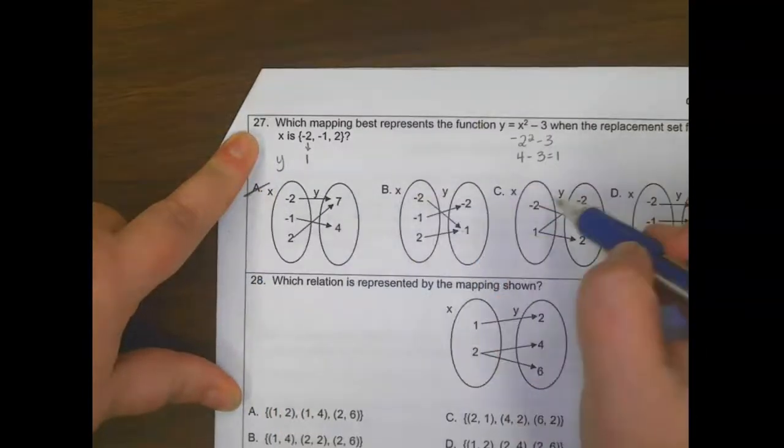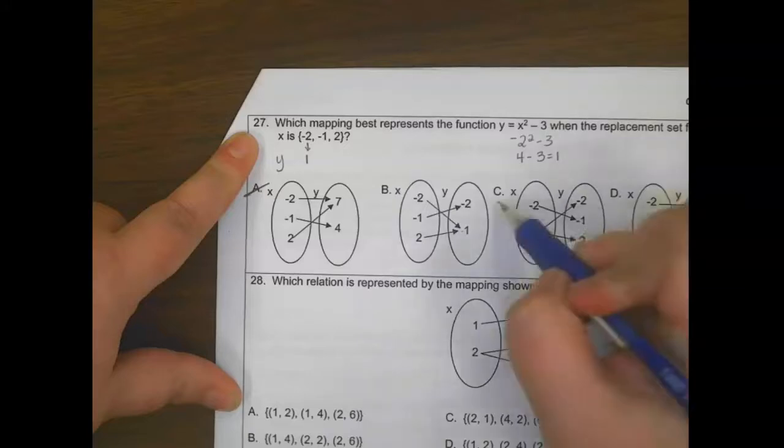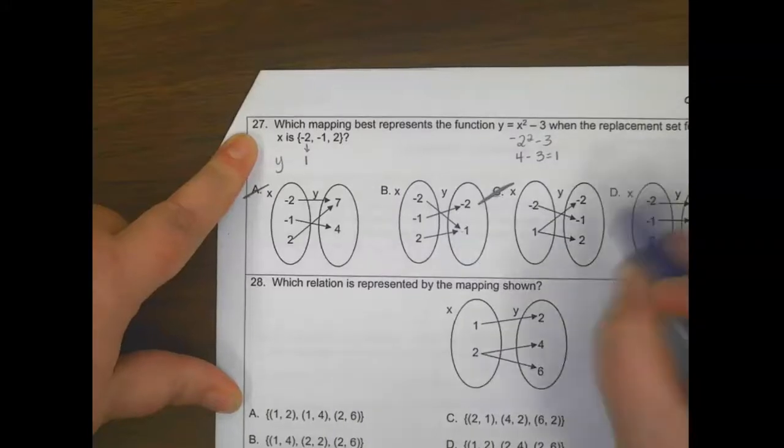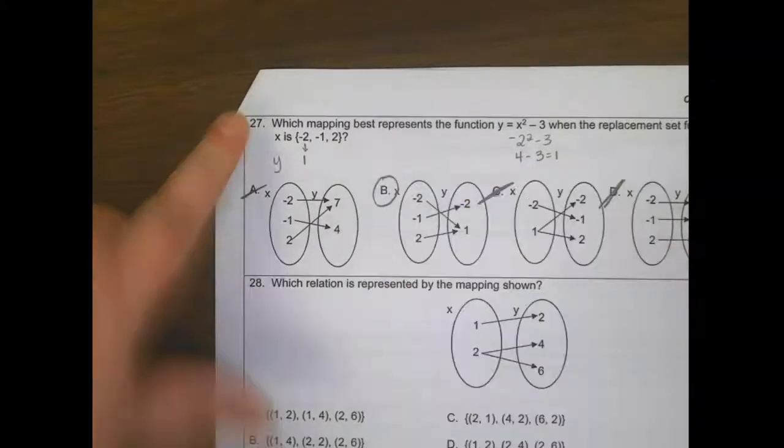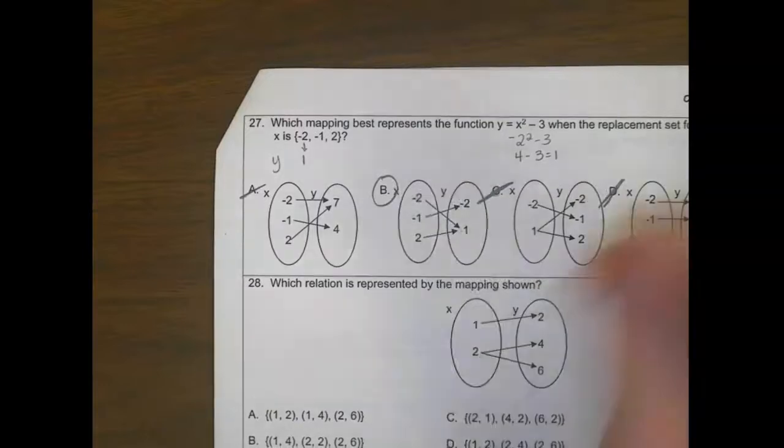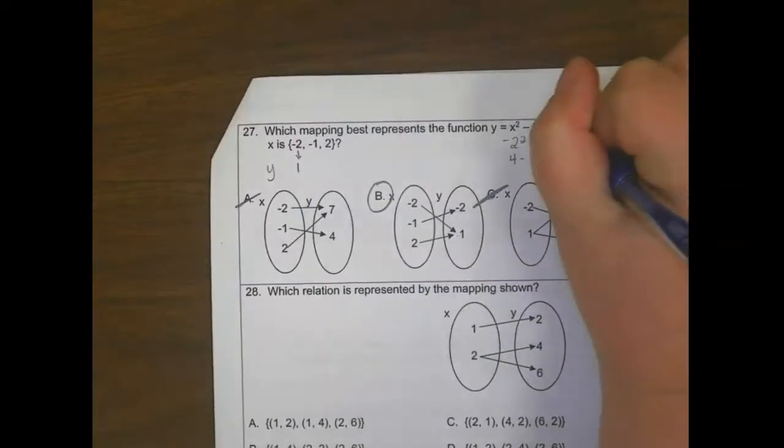Negative 2 with 1 looks good. Negative 2 with negative 1. Negative 2 with negative 7. I can stop there because I've already figured that one out. I'm going to go ahead and check the second one just to make sure.